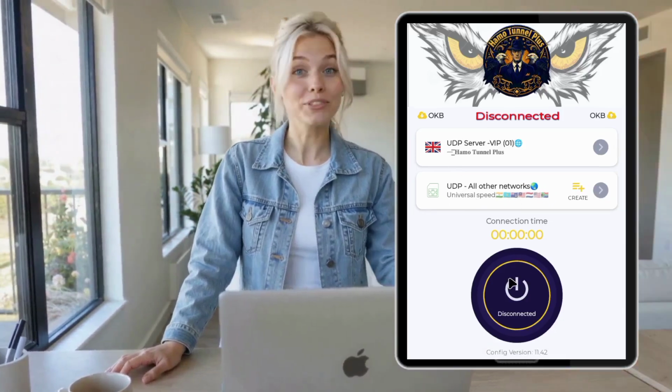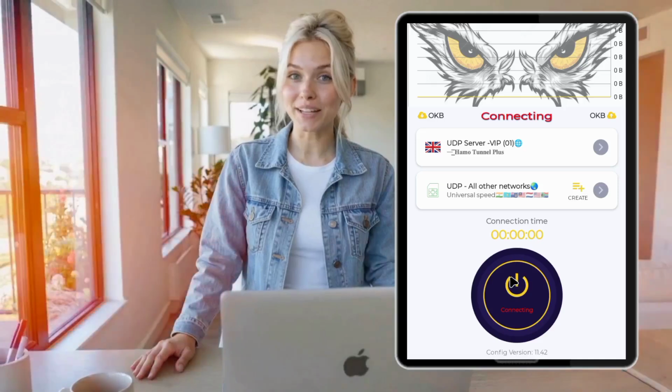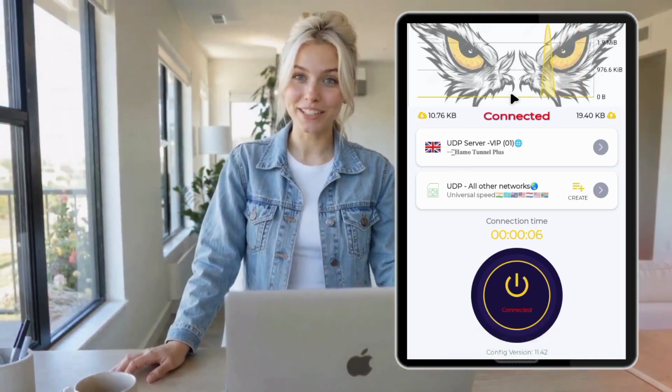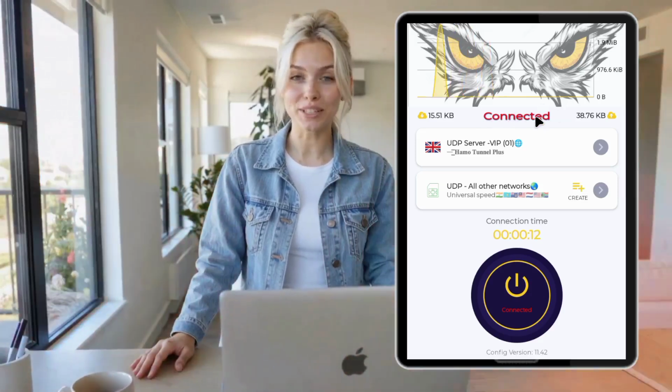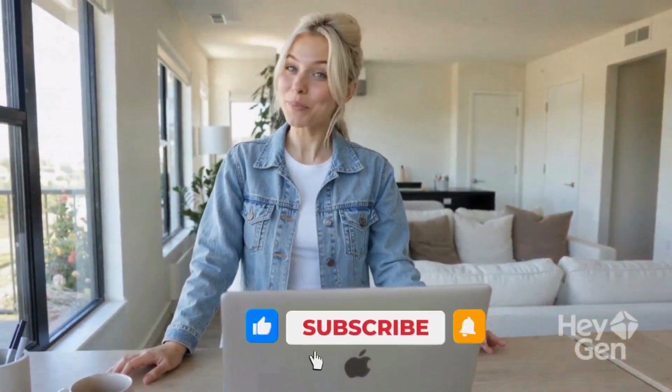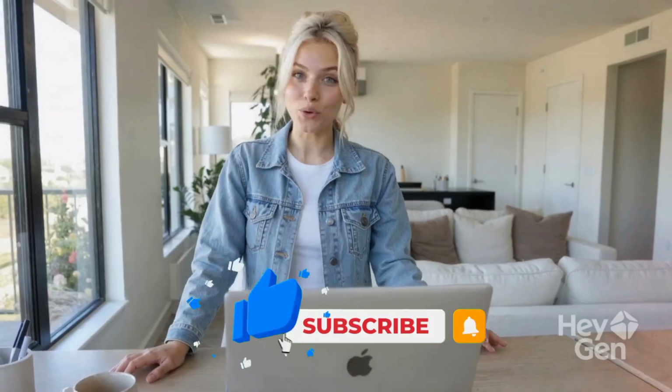10. Connect to the VPN. Finally, tap the Connect button to initiate the VPN connection process. That's it. You've successfully configured Hamo Tunnel Plus, which will add an extra layer of protection, give you an enhanced connection, and enable secure browsing. Remember to use VPNs responsibly and according to local laws.